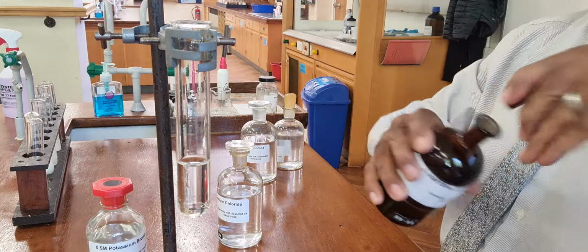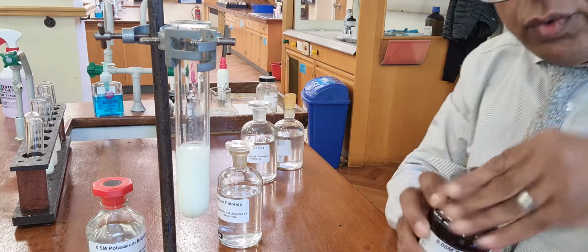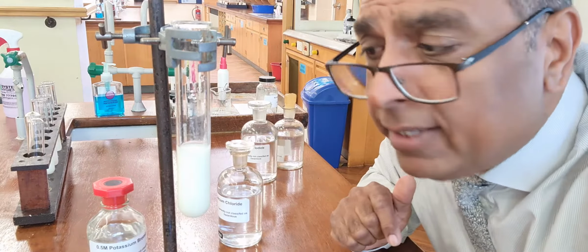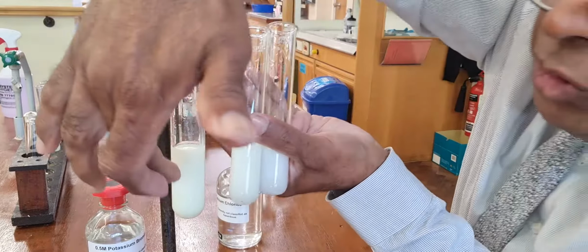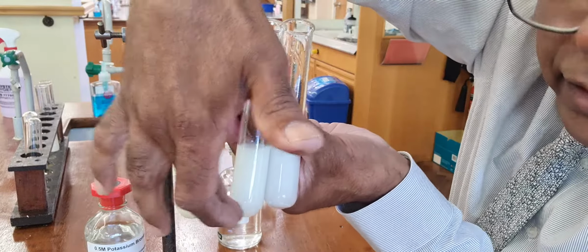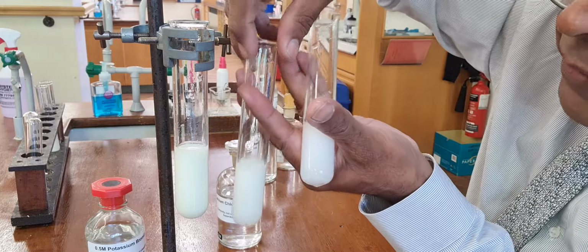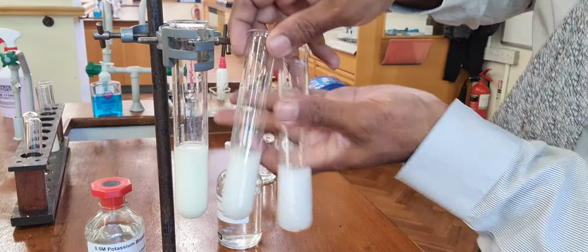Then silver nitrate gives you a precipitate of silver iodide, which is yellow. Yellow silver iodide, that one is cream silver bromide, and that one is white silver chloride.